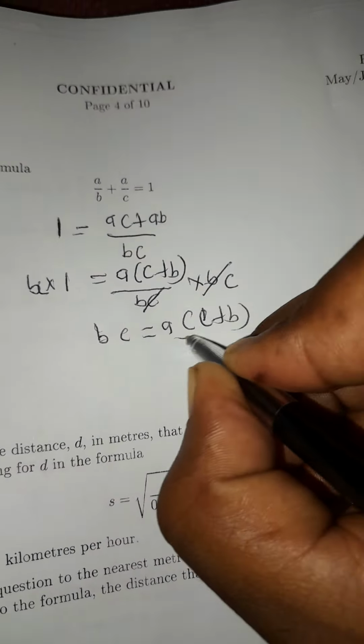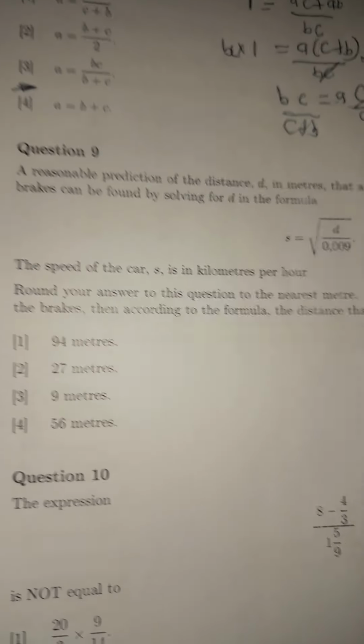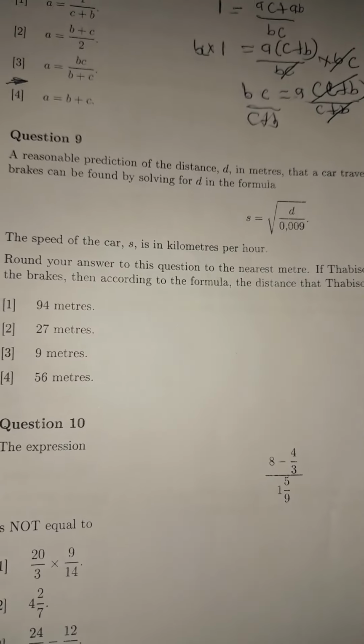Then let's divide both sides by C plus B. So this cancels. So our solution will be BC all over CB. Do we have that? Yes, we do. So definitely it should be option 3 in this case. Okay. So now we are going to question 9.